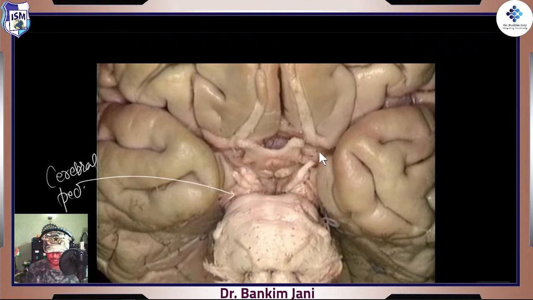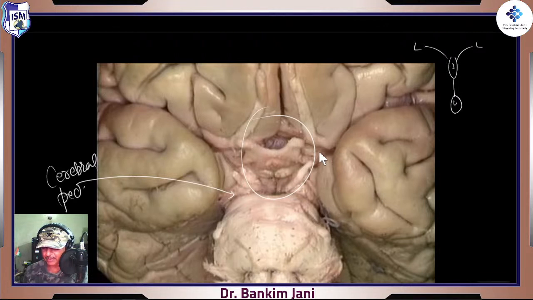And this is a busy area, because this is the area which is the floor of the third ventricle. Now you recollect that there was the lateral ventricle, then a flat structure, the third ventricle, and then the cerebral aqueduct of Sylvius, which was opening into the fourth. So it is like this.